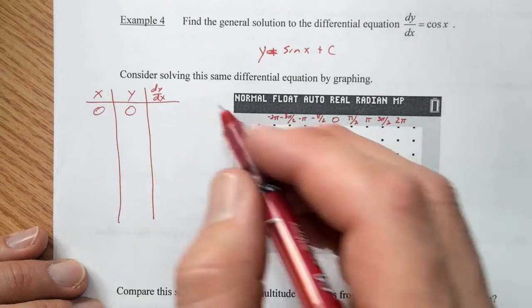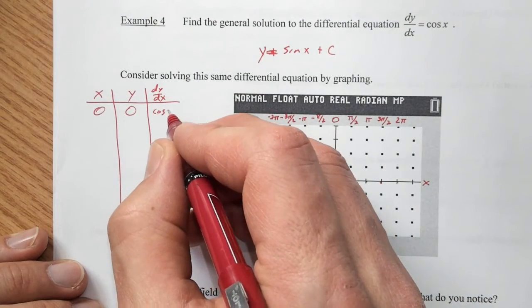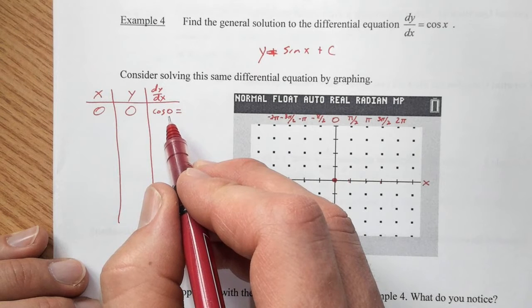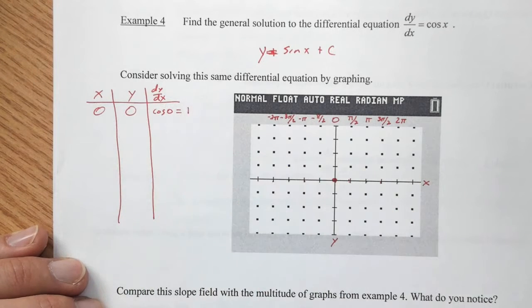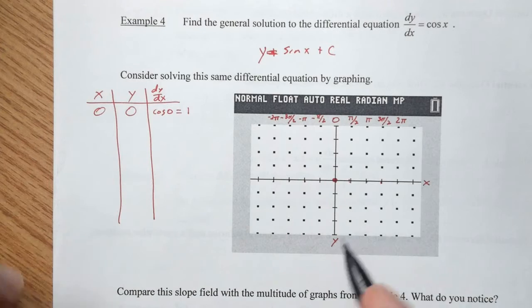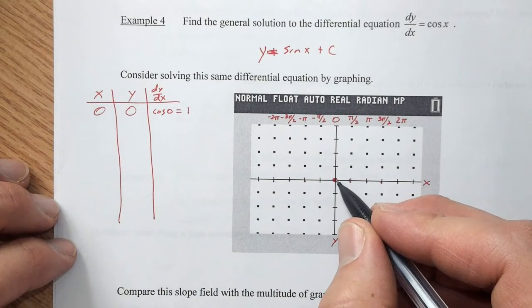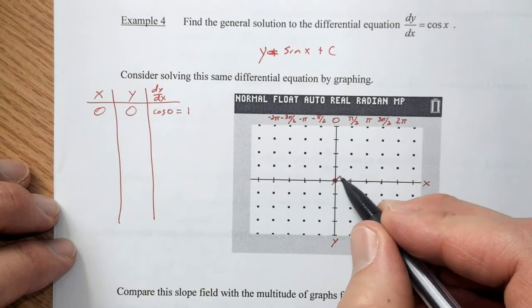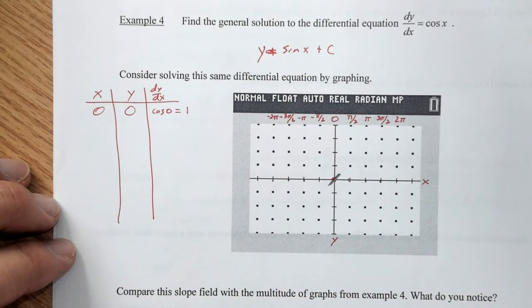All right, so we're going to plug in 0 for x, so we have the cosine of 0. Now, according to our knowledge, what is the cosine of 0? Yes, it's equal to 1. So what we're going to do here is make a short line segment at this point, which has a slope of 1. So there we go.